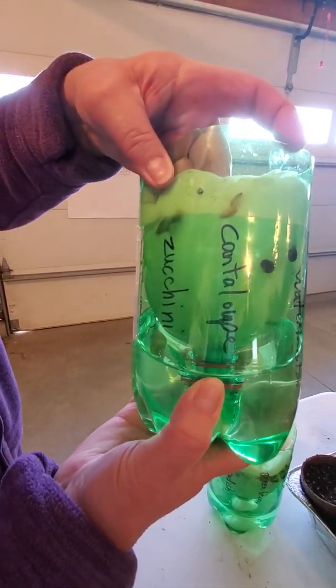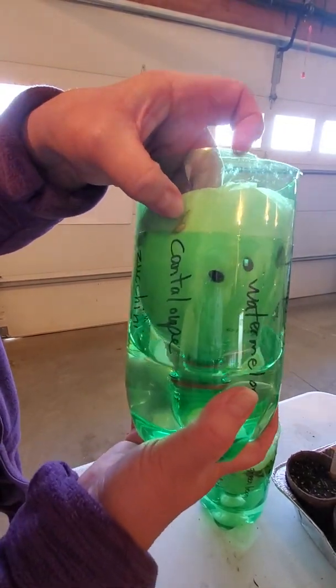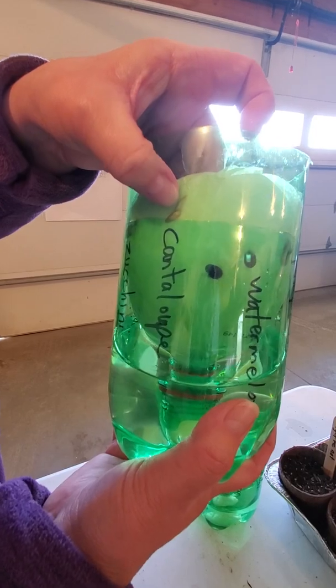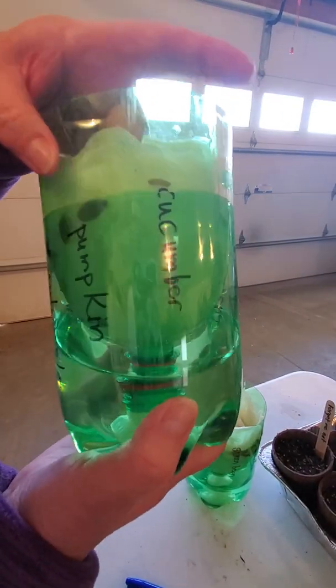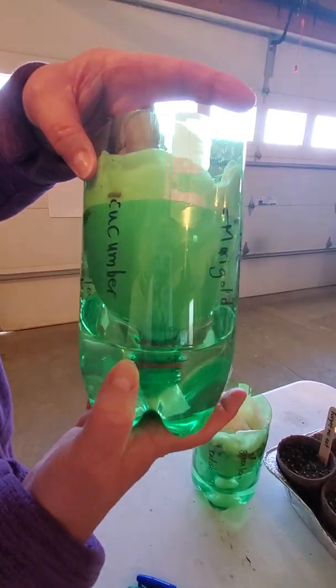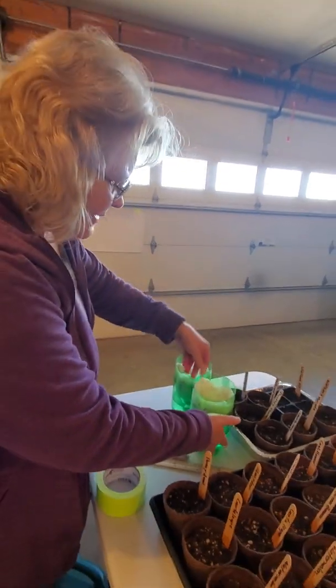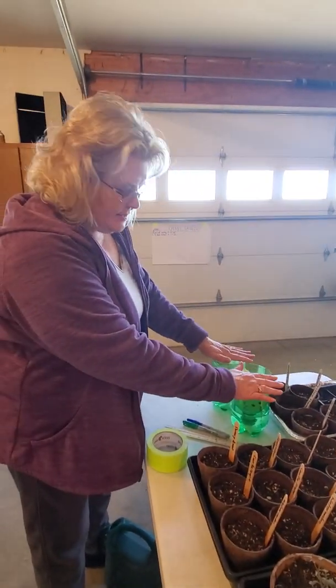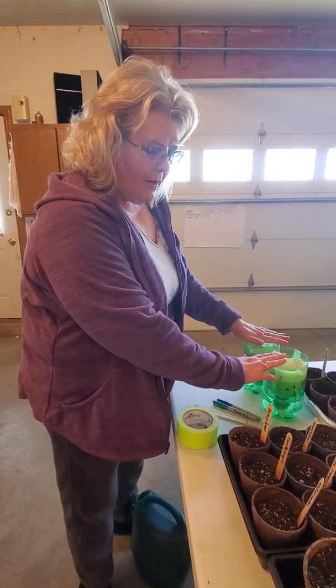Zucchini, I don't see anything yet. Cantaloupe, oh, it looks like it's starting to break open right there. Maybe starting to come out. Watermelon, not seeing anything yet. Pumpkin, I don't see anything yet. Cucumber, I don't see anything yet. So that is where that's going to be fun. We're really going to get a chance to see the types of roots that start growing there.